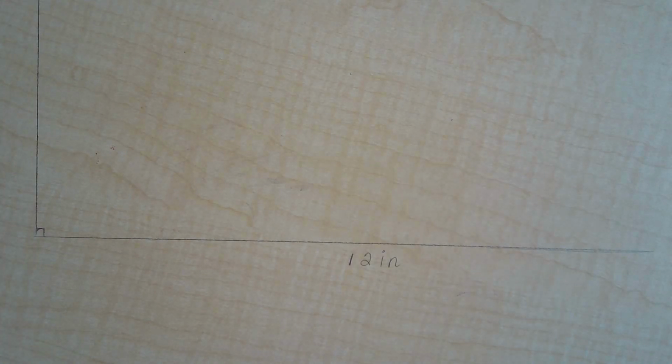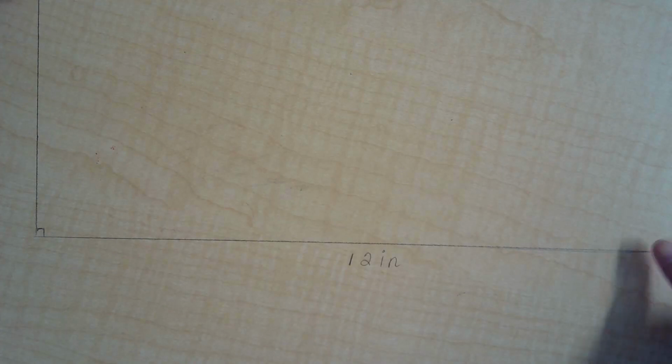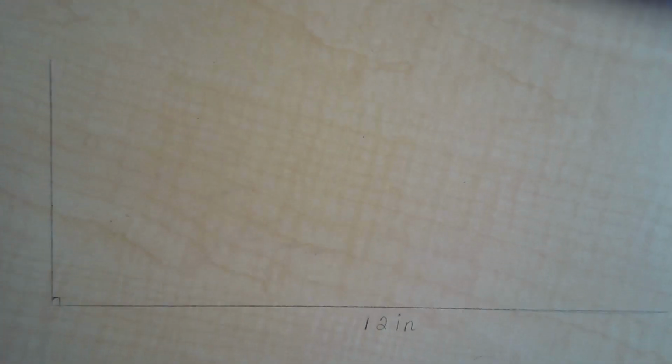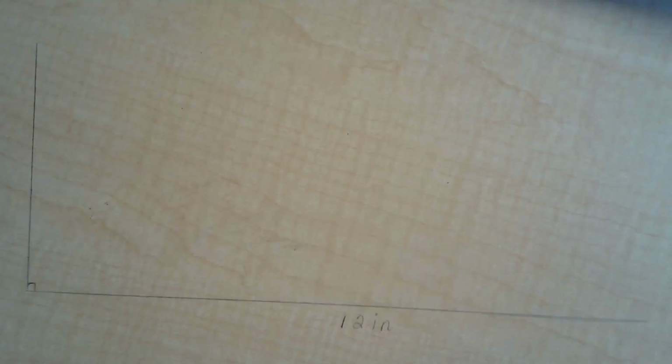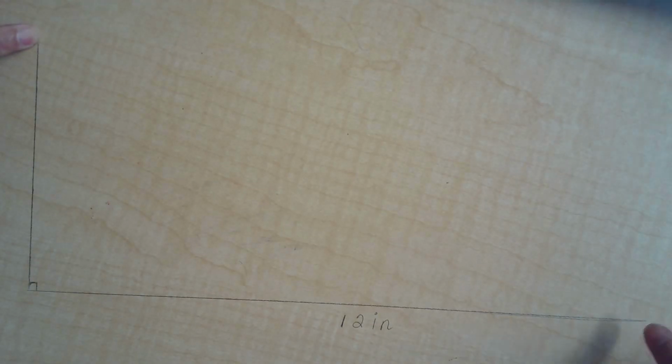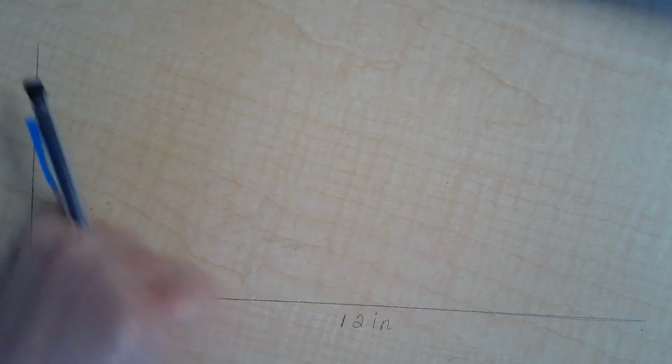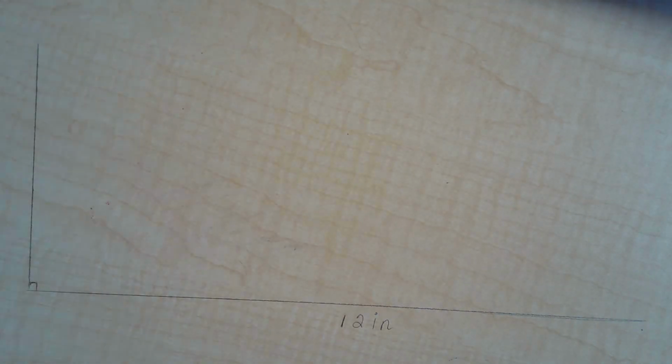What did we calculate? The hypotenuse is from this to there. So I'm going to draw a line from there to there, but I need an extra long piece. I'm going to use one of those books.